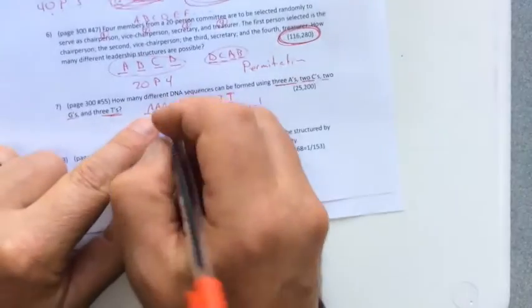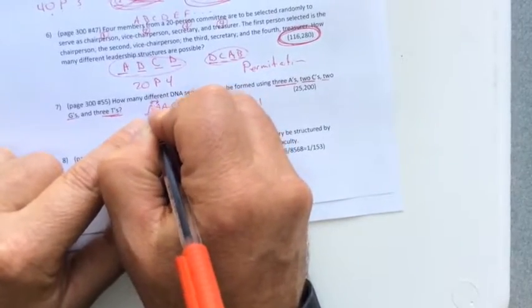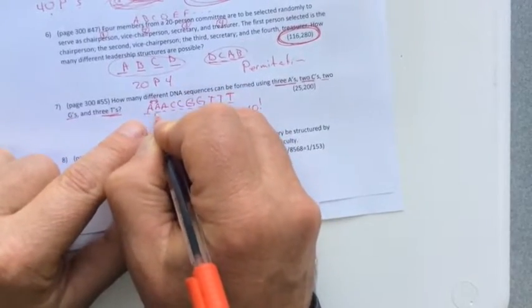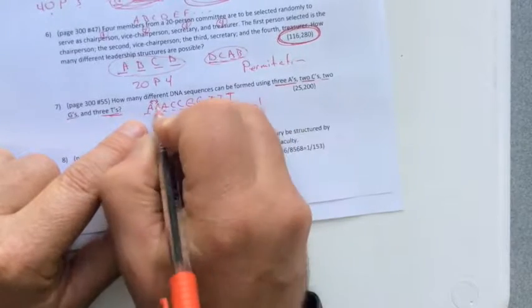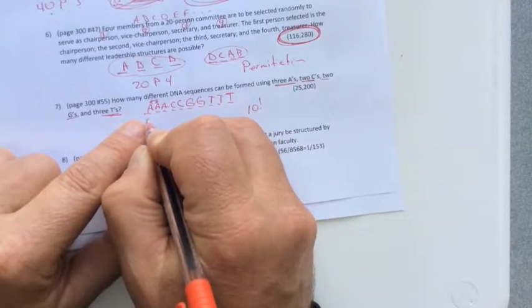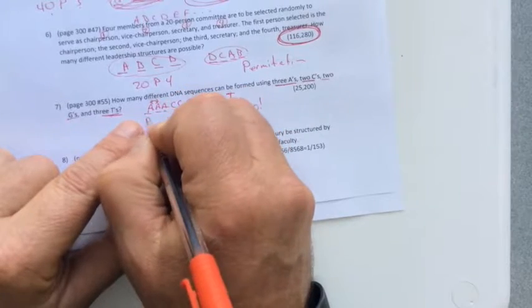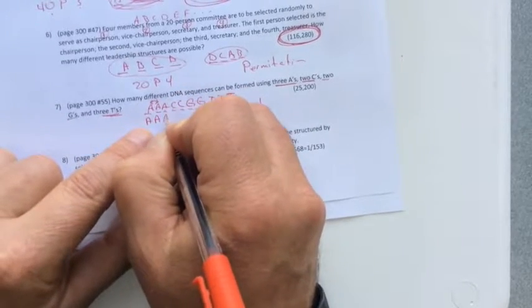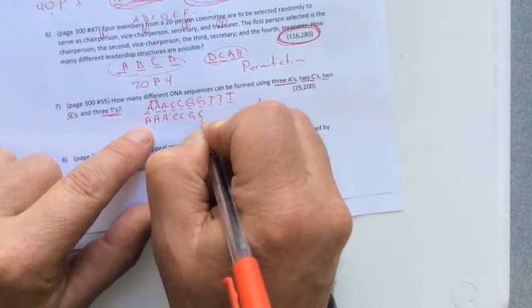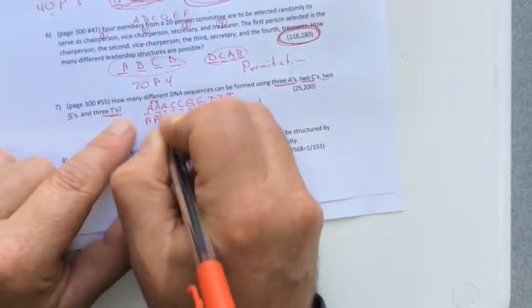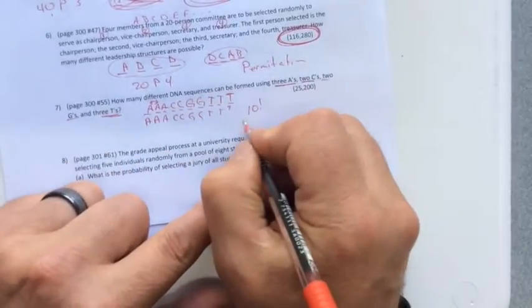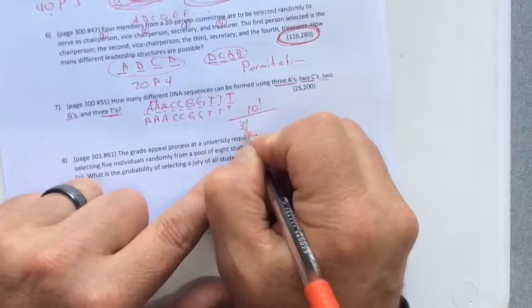But since there's 3 A's, moving these 2 A's around, if this would have been A, B, C, D, E, F, G, H, I, J, K, moving these 2 positions around would have made it different. It would have made it B, A. But moving those 2 spots around, it still is A, C, C, G, G, T, T, T. So moving the A's around doesn't matter. So we have to divide out how many A's there are.